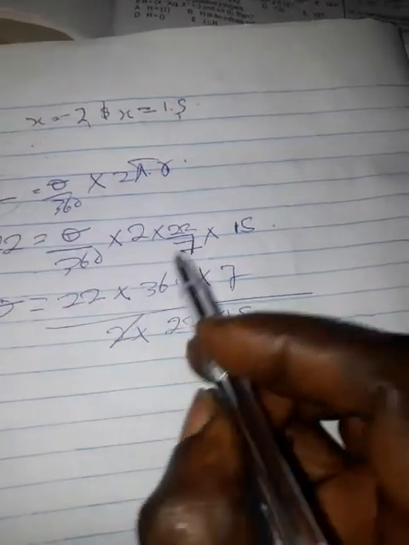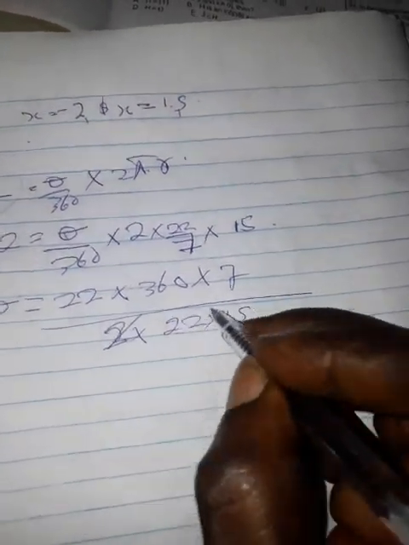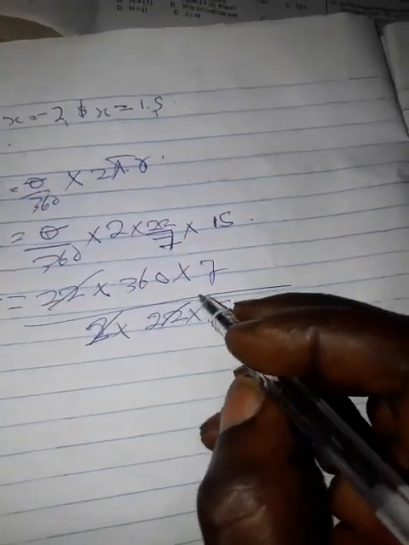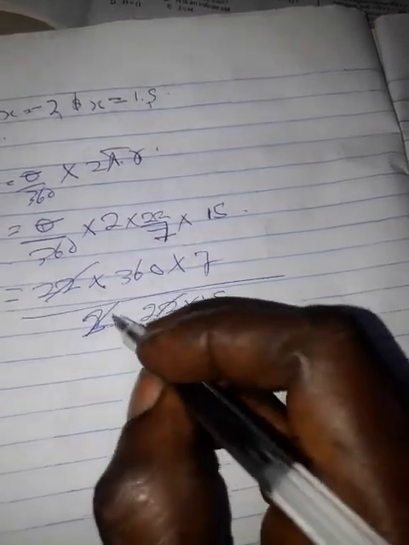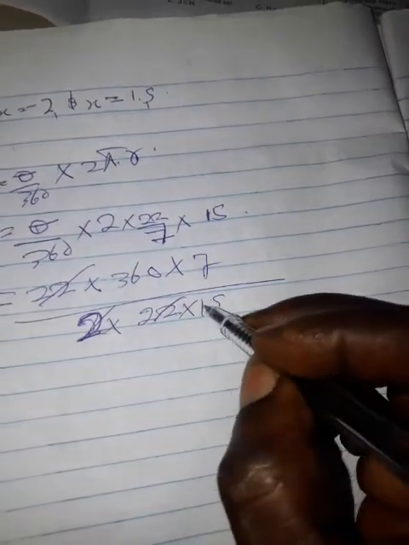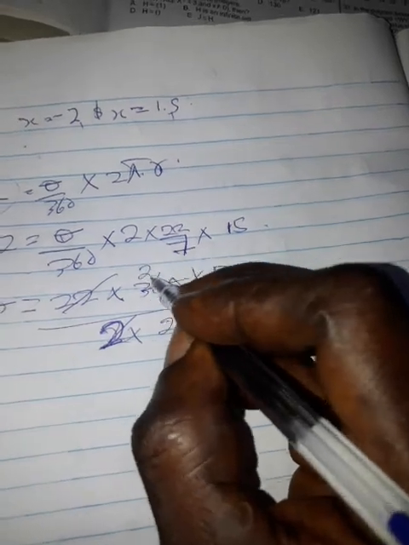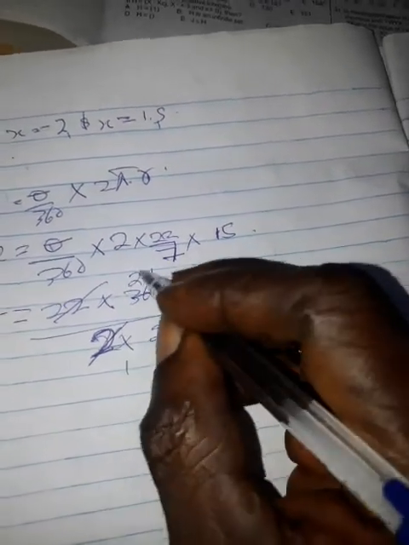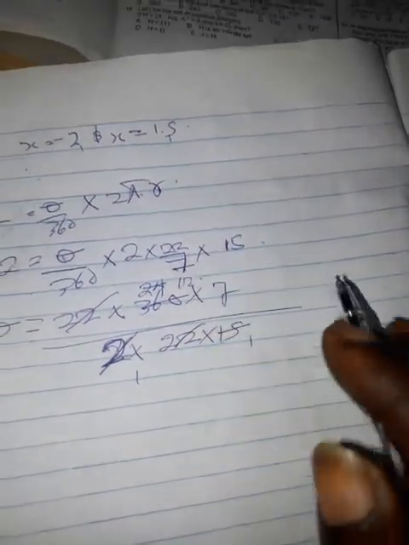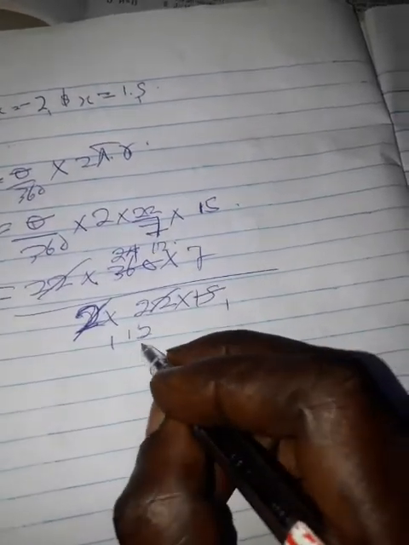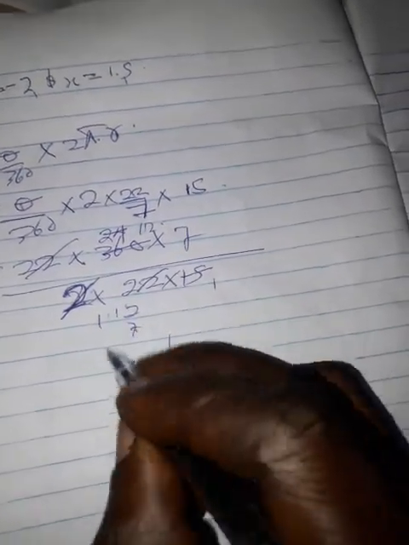So 2 cancel, leave this one alone. 22 cancels 22. I'm still having 2 here, then 15 here: 1, 15 here: 24. 2 here: 1, 2 here: 12. 12 times 7, we have 14, keep 1, 84. Let's look at the answer. The correct answer is B.